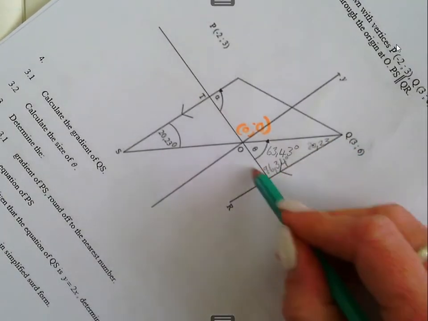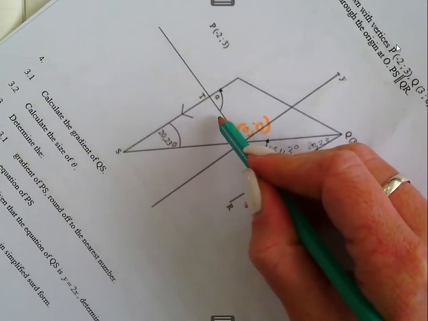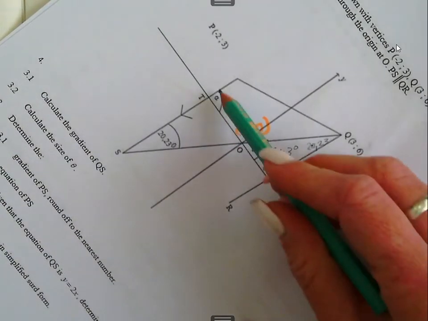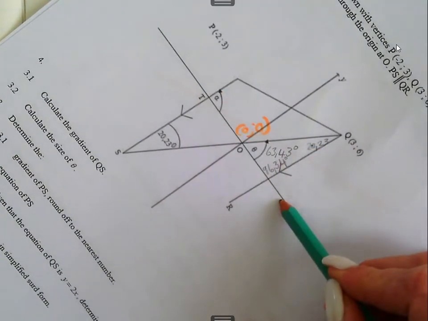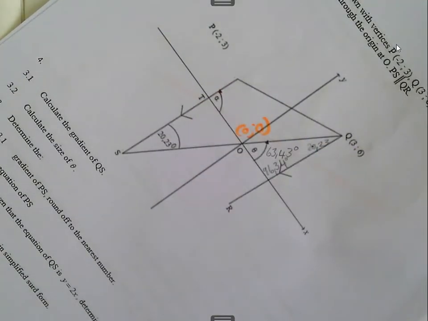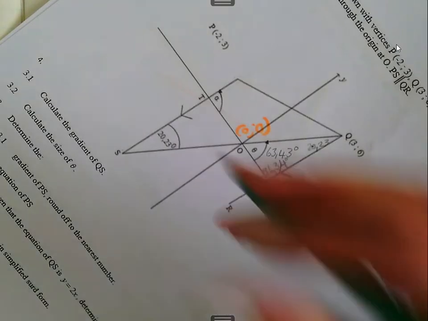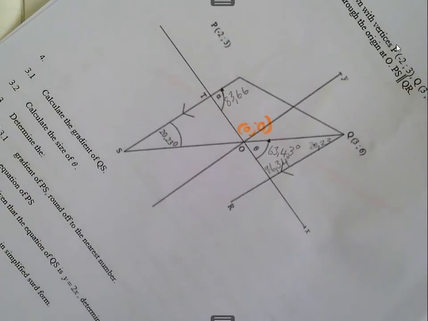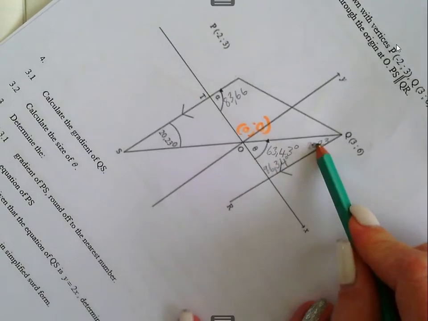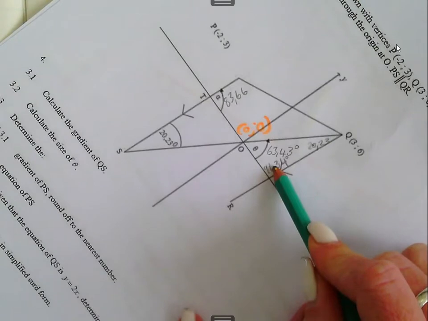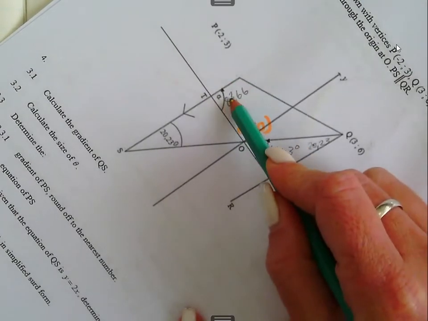So you're saying like that one, co-interior. Corresponding. Remember, corresponding is under the arms. Okay, so it's close, co-interior. So I would take that one minus 180, I'd get 83,66 because of co-interior. Good job. Do you all see what she did? She used the alternate to get that one. Then she used the interior angles to get that one. Then she used co-interior to get that one.